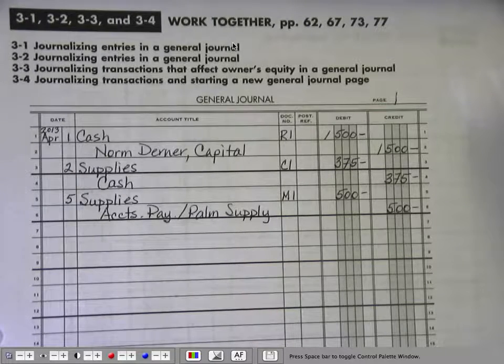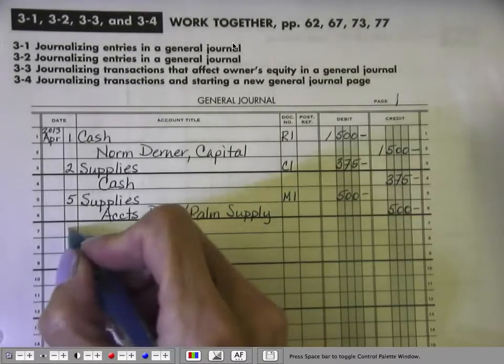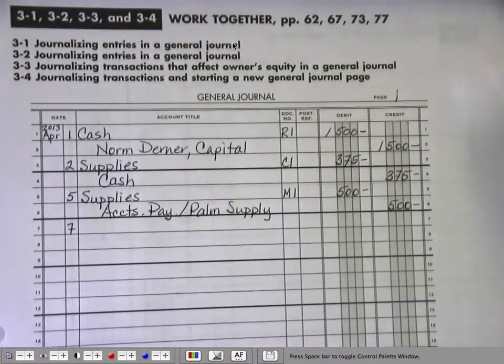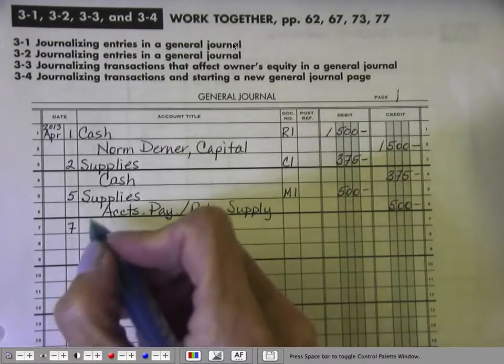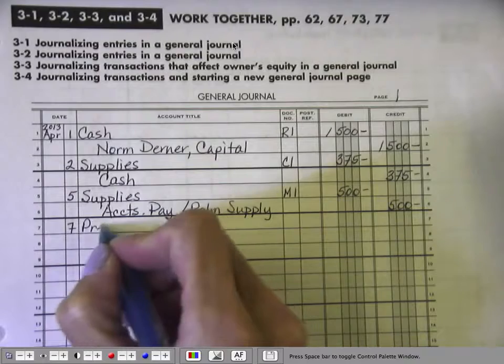On the 7th, paid cash for insurance, $300. Check 2 is our source document. I'm going to go ahead and write the date in, the 7th. What are the two accounts? Paid cash for insurance. Cash and prepaid insurance. Which of those two is getting debited? Prepaid insurance. Okay, so we're going to put it on the first line, all the way over at the margin.